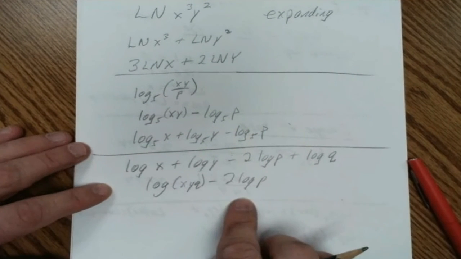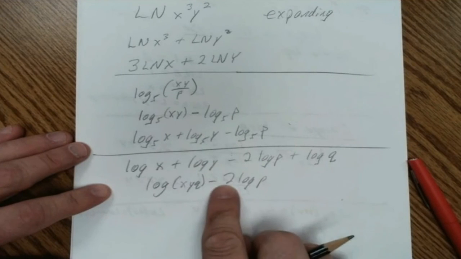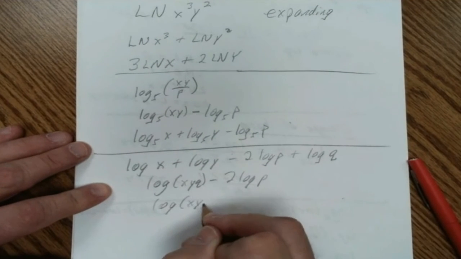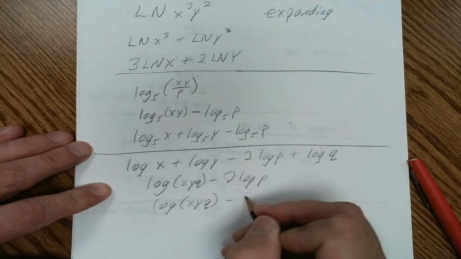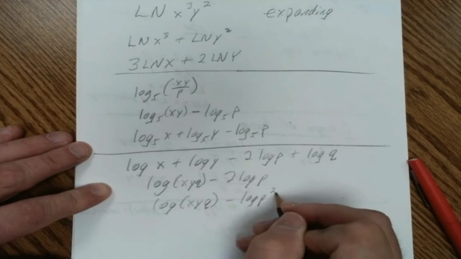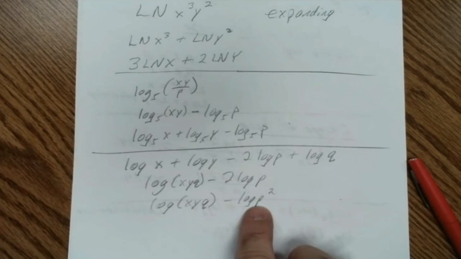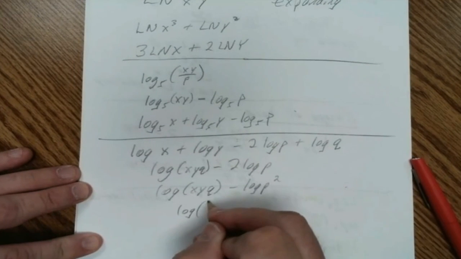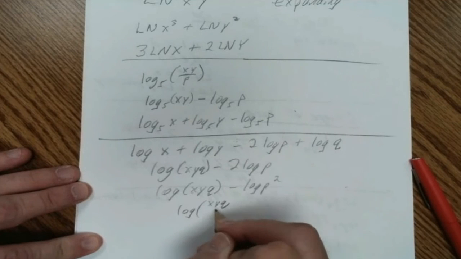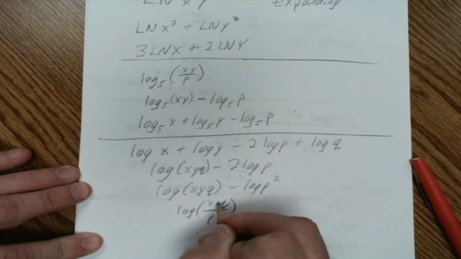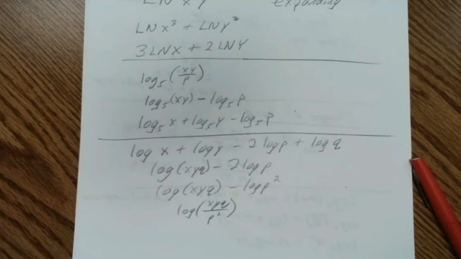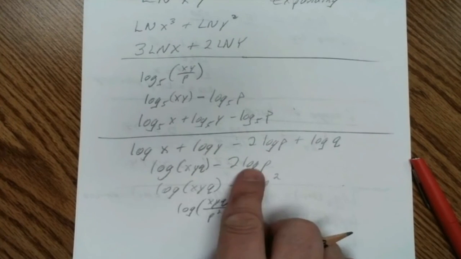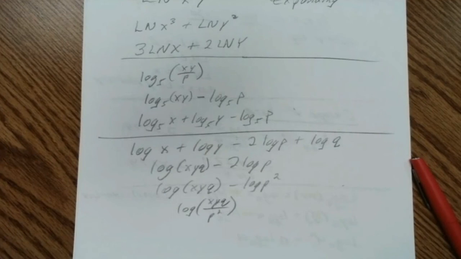Then we look at this right here. We make that log x, y, q, minus log p squared, because we had that property. And then finally, this is subtracted. So we have log x, y, q over p squared. Go in the other direction. Anything that's added, we got to multiply those together. Anything subtracted, go to the bottom, and we use that property to write that back as a p squared.